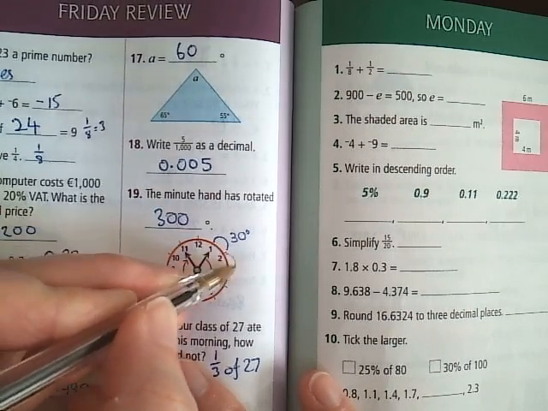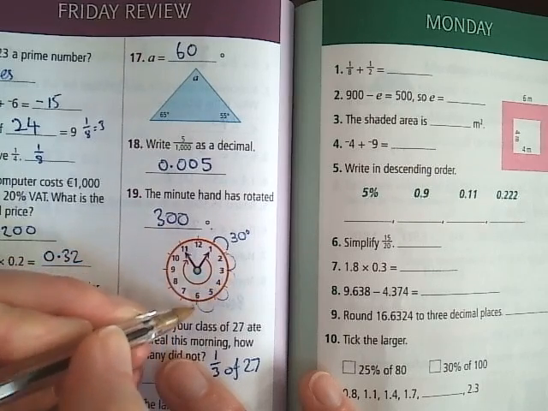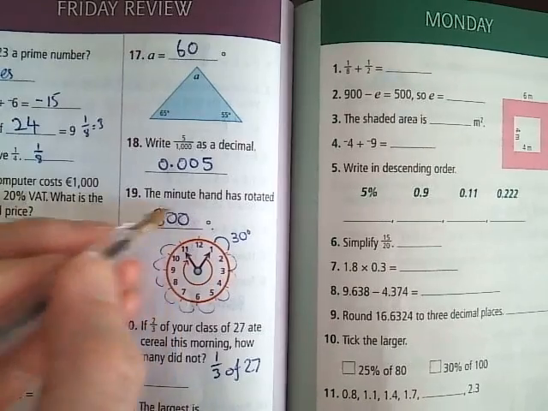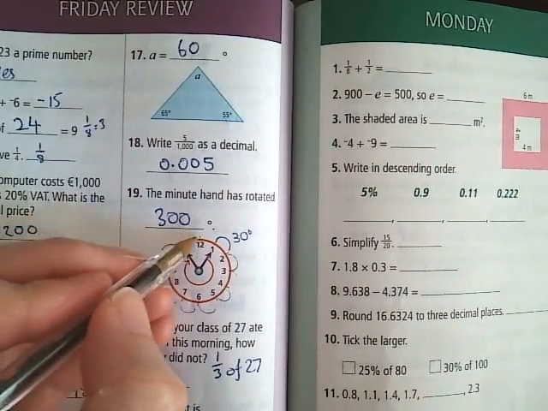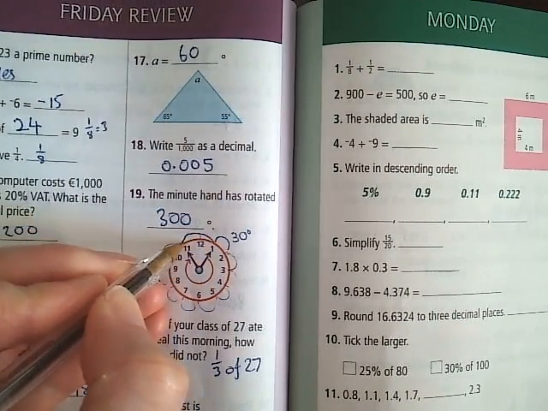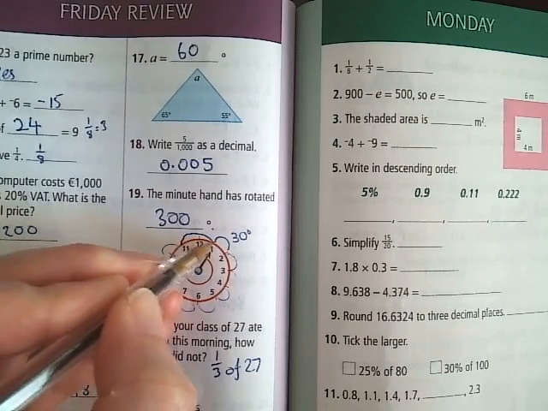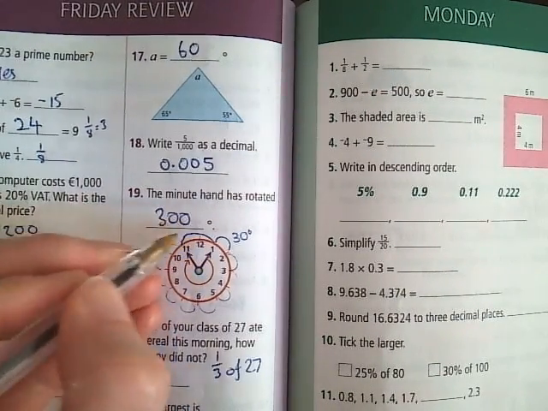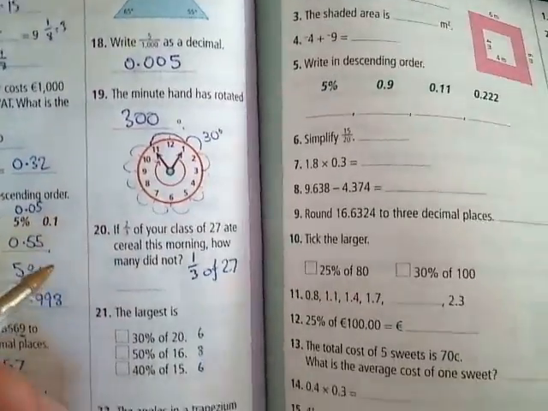So this goes 10 jumps, 3, 4, 5, 6, 7, 8, 9, 10. Each one is 30, so it's 300 degrees. Another way of looking at it is how many has it not jumped? That's 60. So 360, take away 60. Your answer is 300.